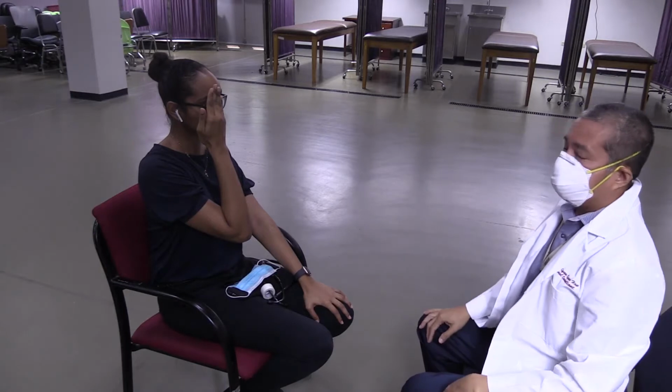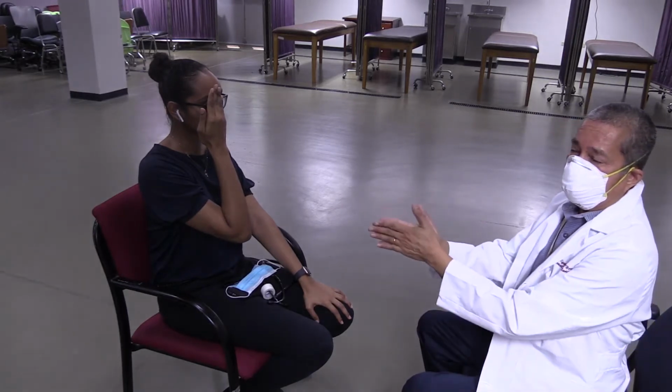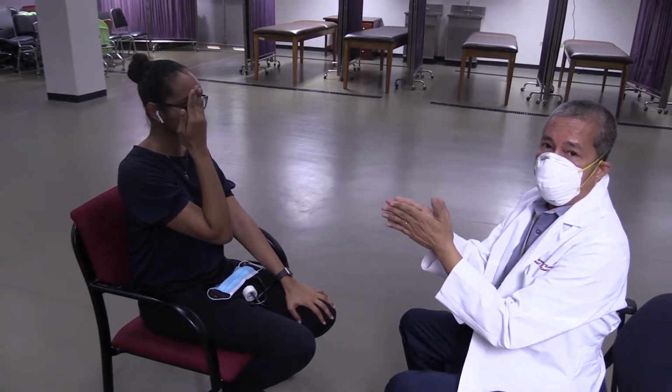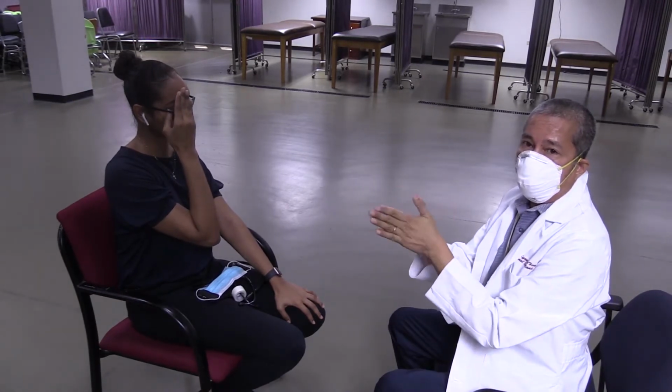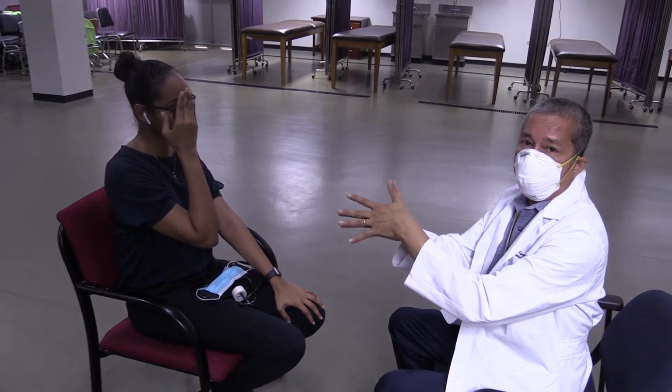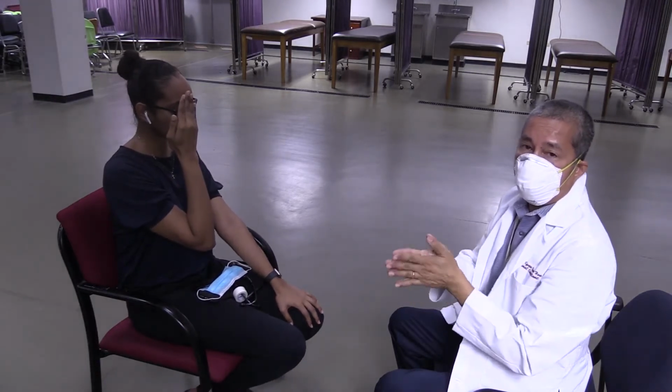Alright, so now I am going to examine the direct and indirect light reflexes together. The direct light reflex is under the influence of the optic nerve, but the indirect or consensual light reflex is under control of the third cranial nerve, which is purely motor.